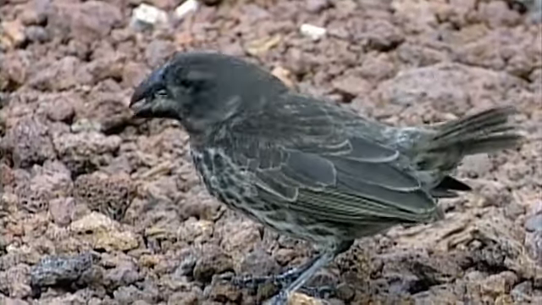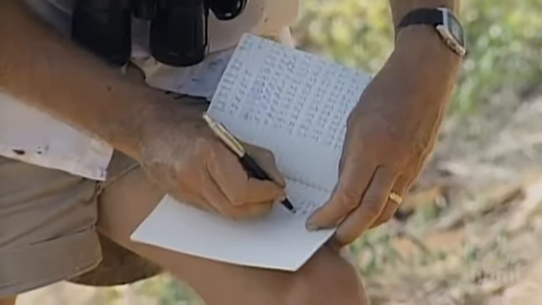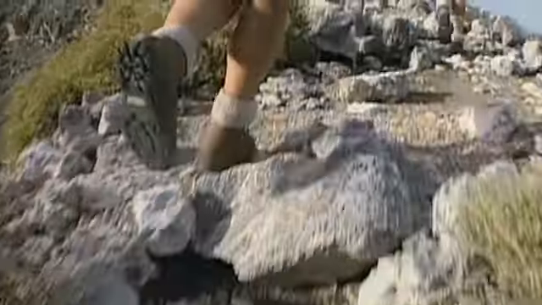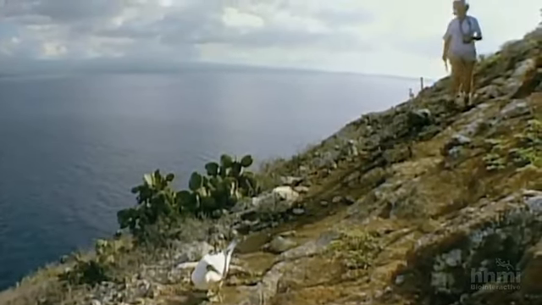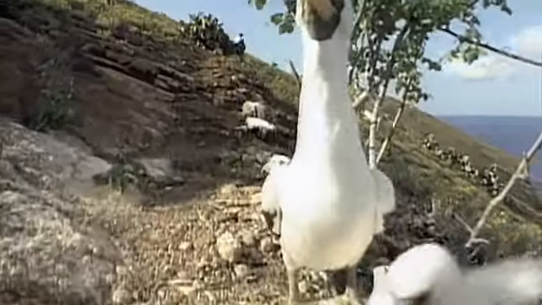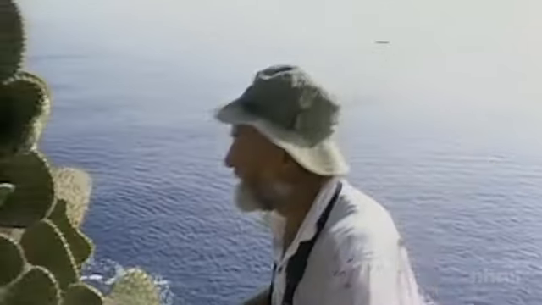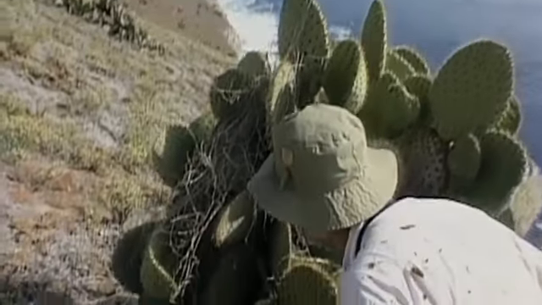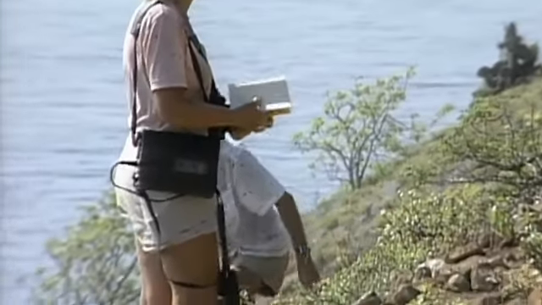A crucial insight into how adaptation occurs came when the Grants focused on one species on the island of Daphne Major. A factor of great convenience for us was the small size of the island. That meant that we could walk all over the place. Oh, there's a bird. I'll leave that one for you. The idea was that if we worked really hard, we could follow every individual or almost every individual.